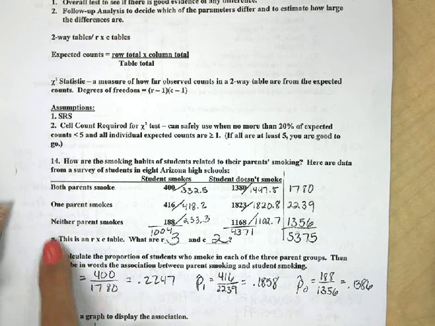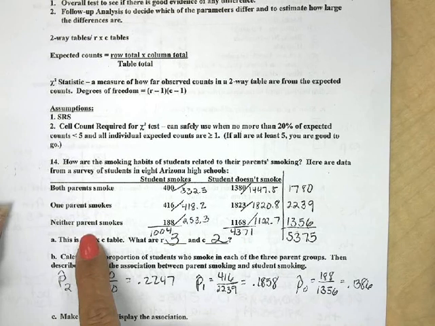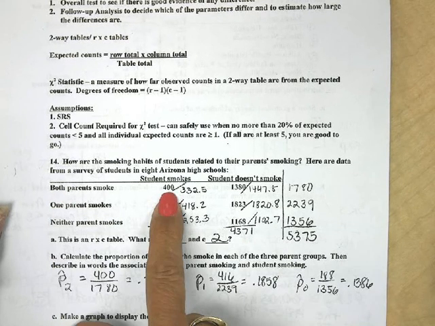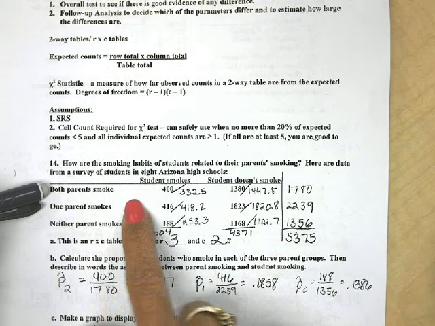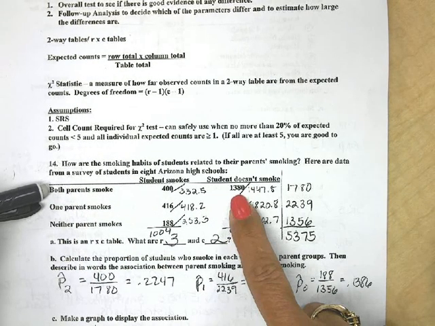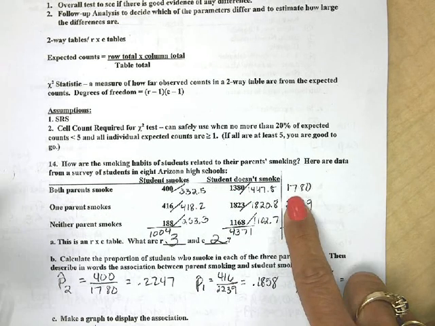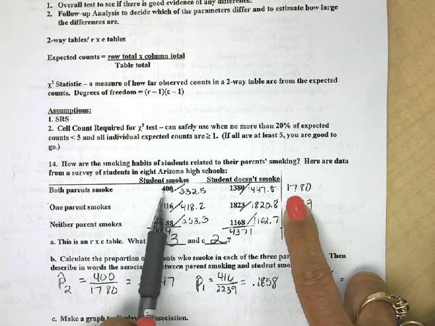But they categorized those by their parents' smoking habits. 400 of the students had both parents who smoke, and 1,380 of the students with both parents smoking don't. So a total of 1,780 students had both parents smoking, but most of them don't smoke.